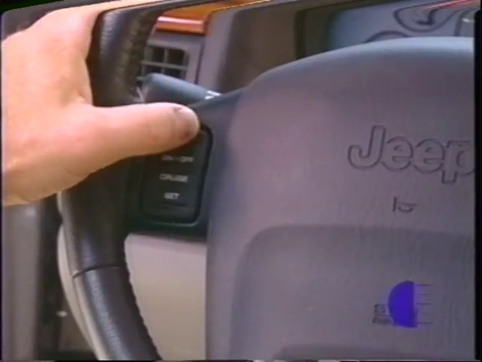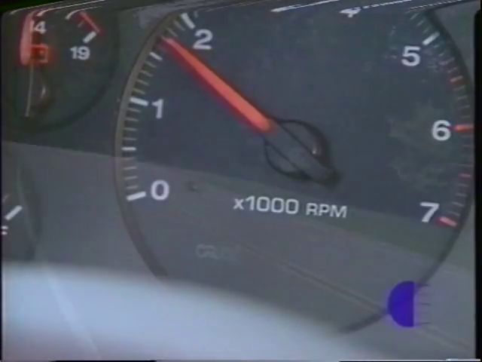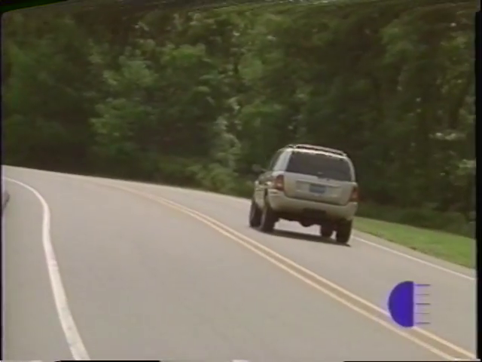If you turn off the speed control using the on-off button, the cruise light will go out, erasing your set speed. You'll need to start over and reprogram the speed again.